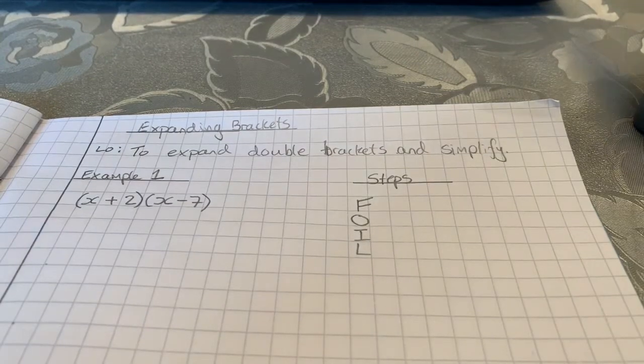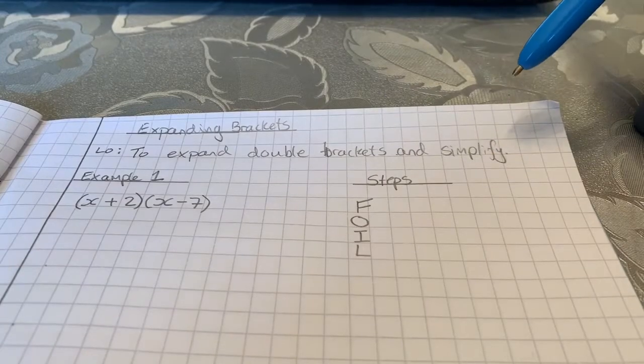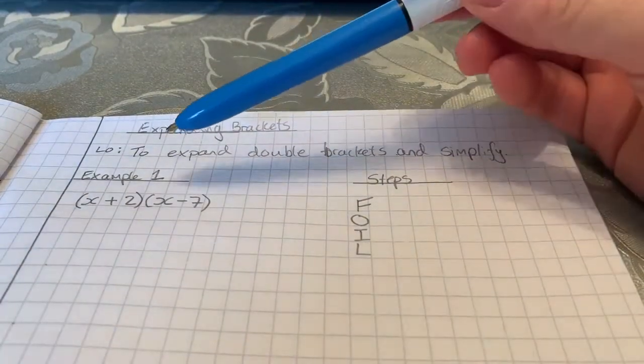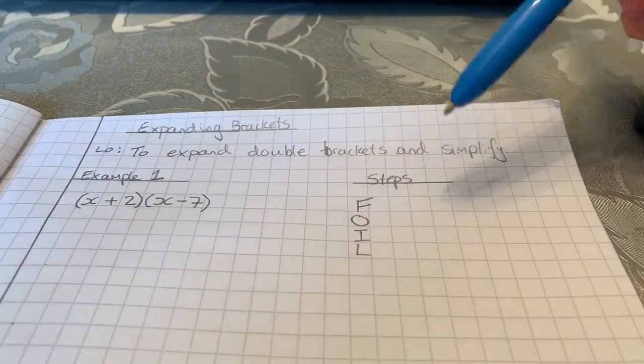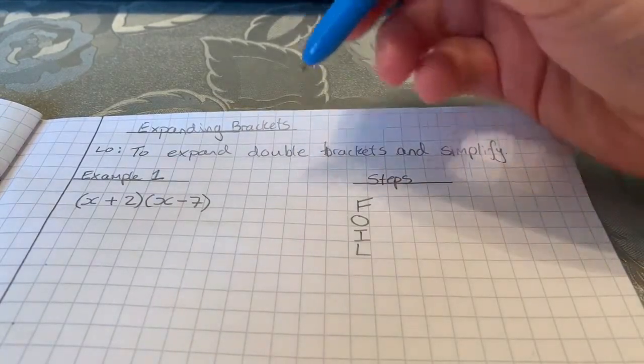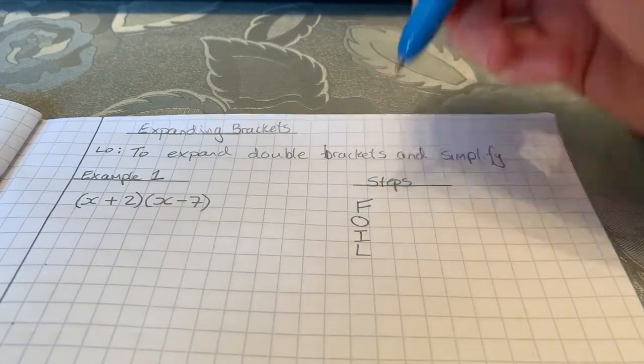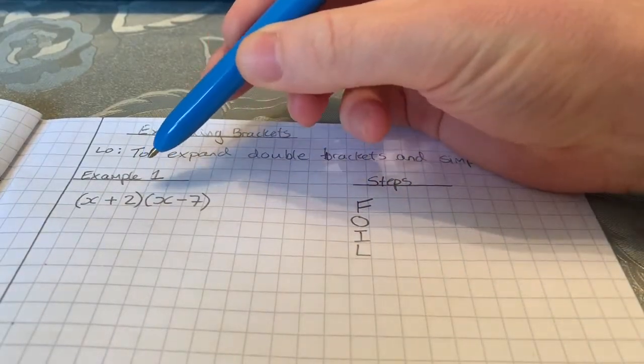This video is looking at expanding double brackets and simplifying. So to do this, I've got an example. I'll do a few more, and the steps are here. Now for this, the steps are really nice to remember. We use the word FOIL to remember these, and we'll go through it with the example to see how they work.